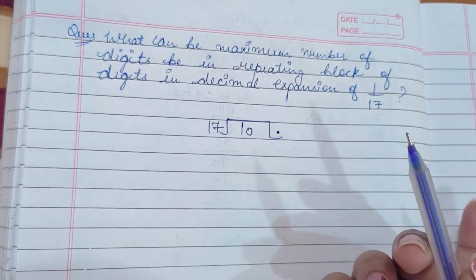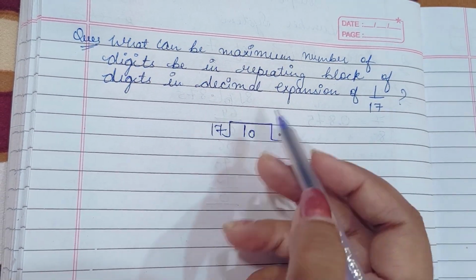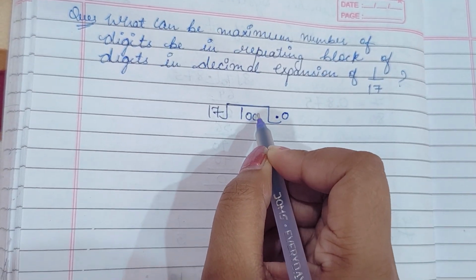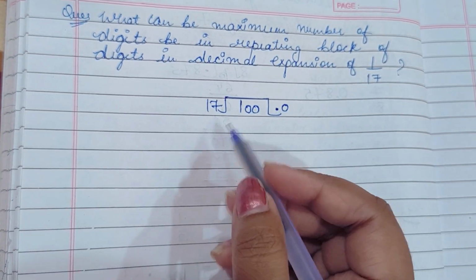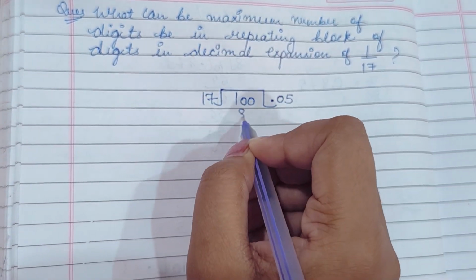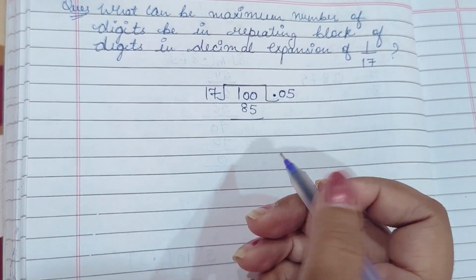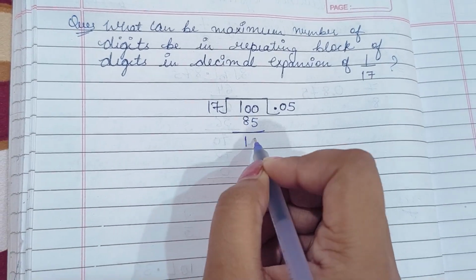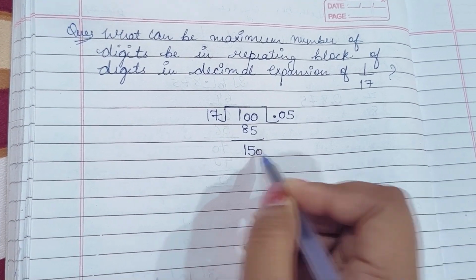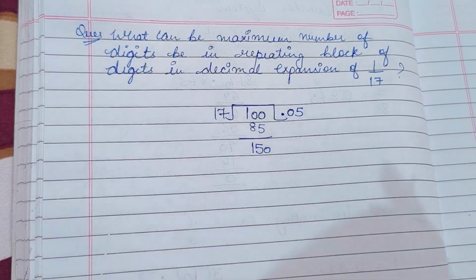But 10 is also less than 17, so we put 0 in the quotient and put another 0 to make 100. Then 17 into 5 is 85. Then remainder will be 15.